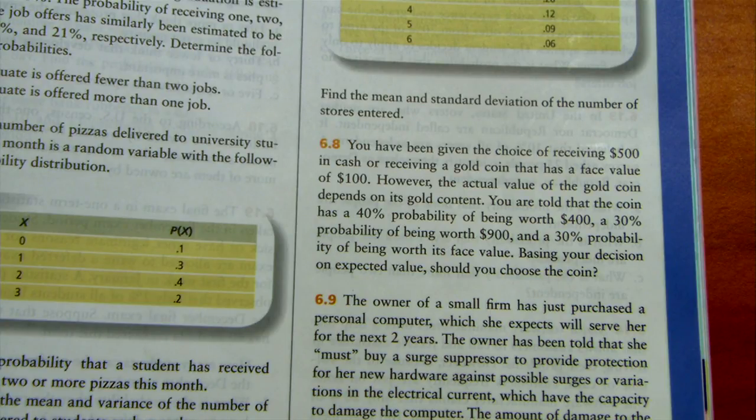Take the $500. Now, if you're not using expected value, would anyone take the gold coin instead, even though they knew this information? I would, right? Okay. And why? You're saying, well, Dr. Rico, don't you know 460 is the expected value, but $500? Well, it's a one-time deal, and I also know there's a 30% chance of being worth $900, and I can lock in at least 100, and maybe I'm a little bit of a gambler, right? So we do that all the time.